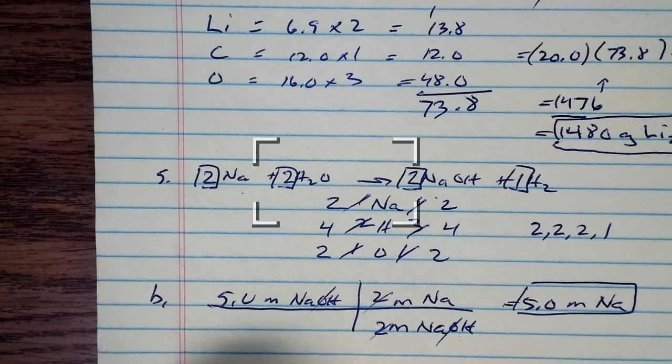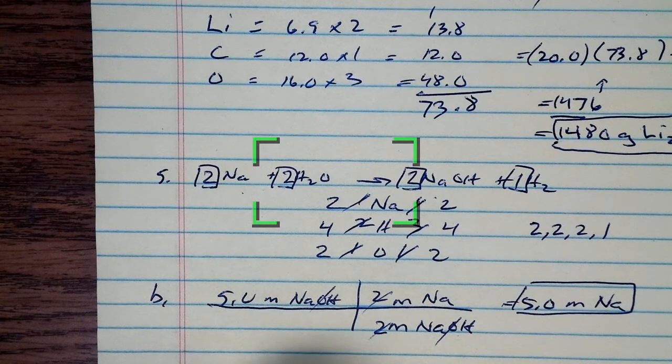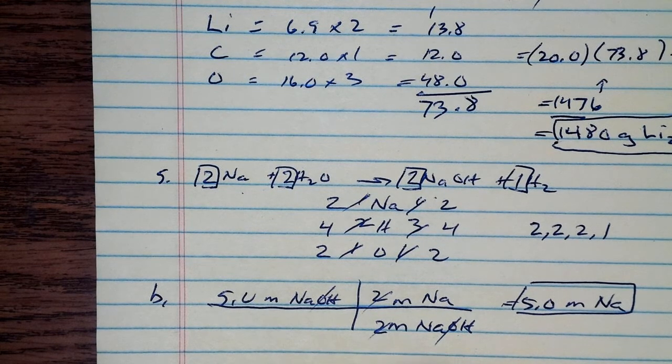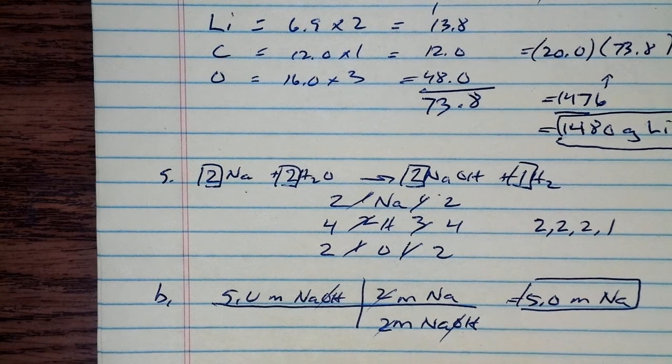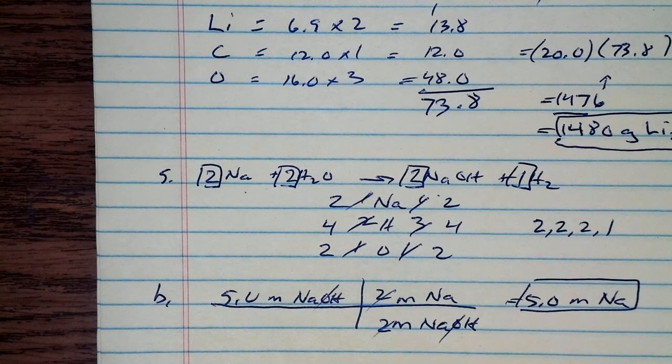So for C, we got 5.0 grams of water, and by the way, that's 2 sig figs. We're going to go to moles A, moles of H2O. We know there are 18 grams of water in 1 mole of water.